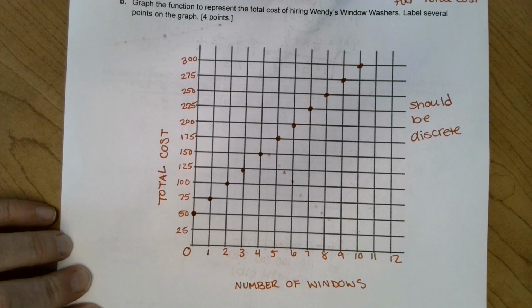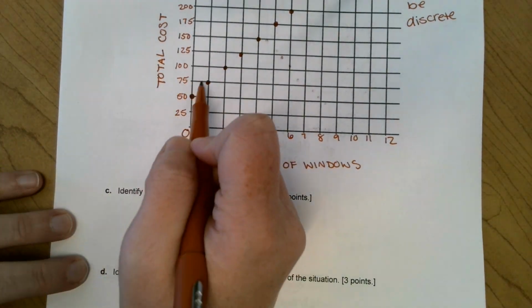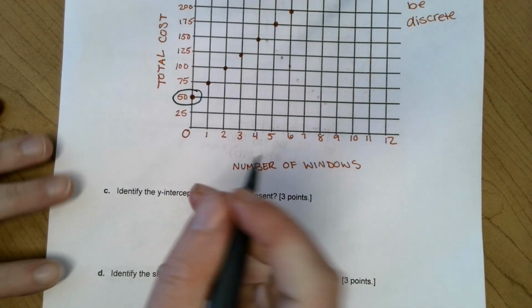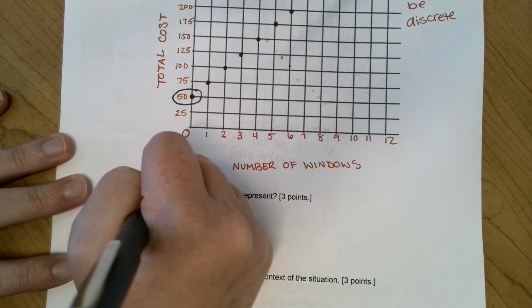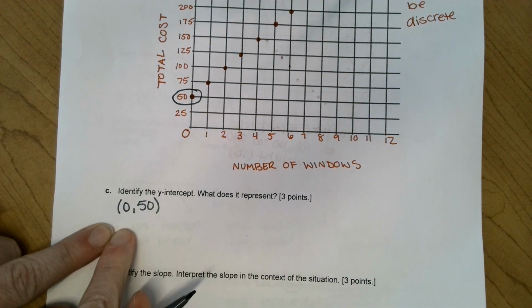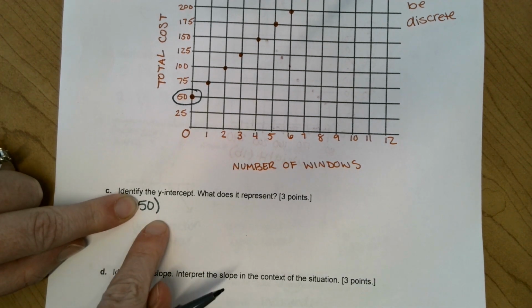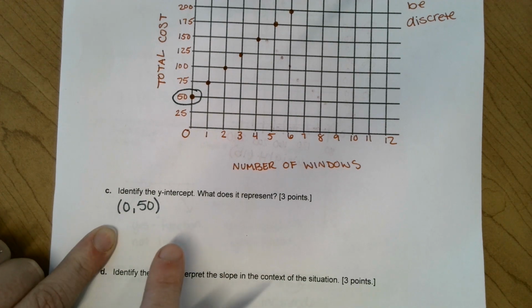So C, identify the y-intercept and tell me what it represents. So my y-intercept is this point right here. My y-intercept is (0, 50). If you do not put it as a coordinate, I'm not giving you points. 50 is not the y-intercept. The y-intercept is (0, 50). It is a point. It is a coordinate.